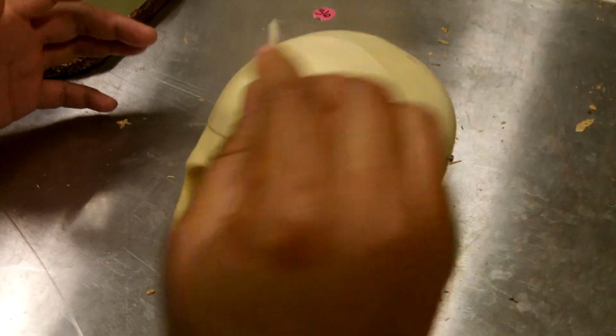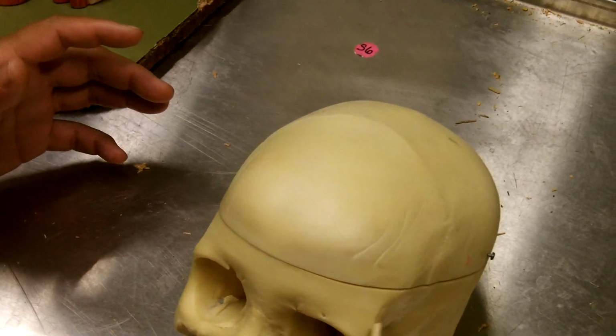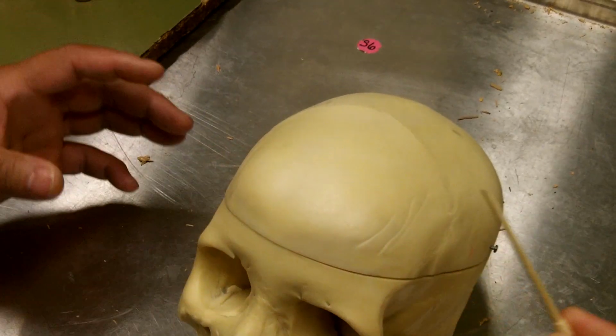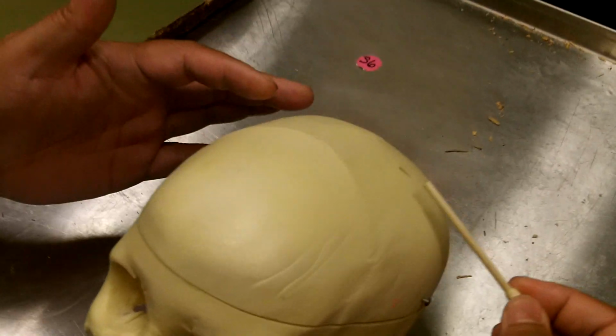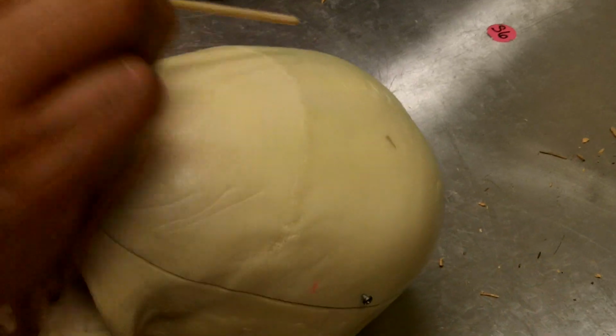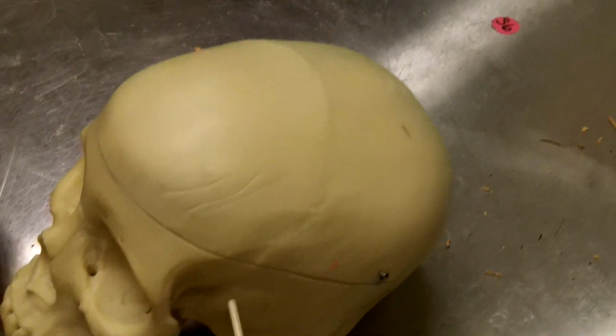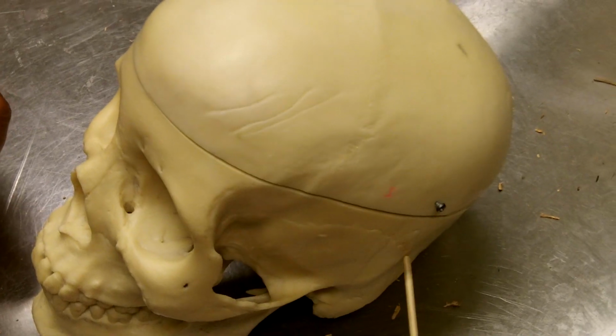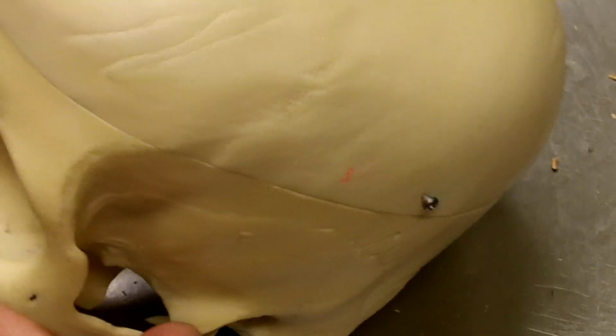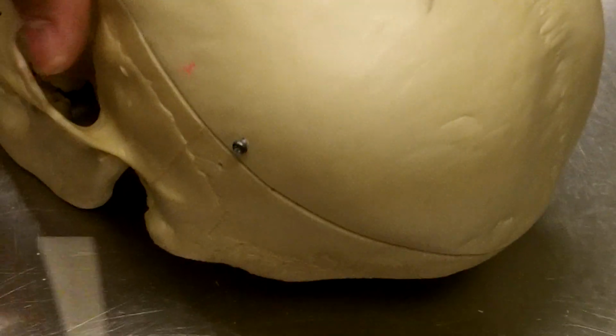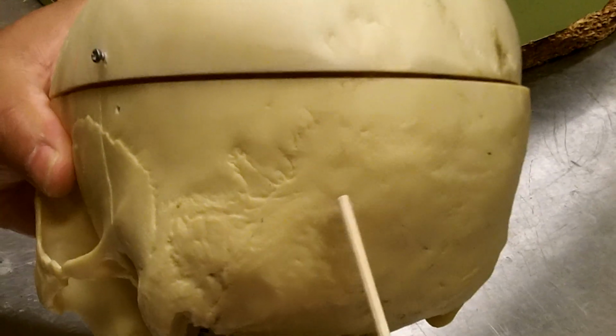We'll start off with, of course, the frontal bone, which is here. As it goes back, it will then connect to the parietal bones, which are here and here. And then the parietal bone and the frontal bone will then connect to the temporal bone on the side, which is here. And then the parietal bone and temporal bone will then connect to the occipital bone, which is back here.